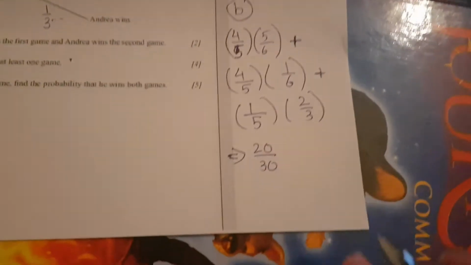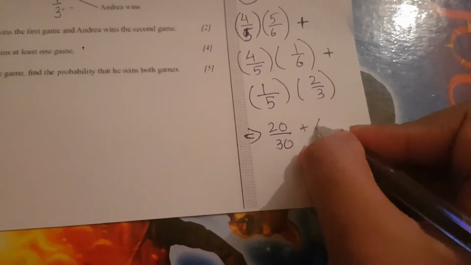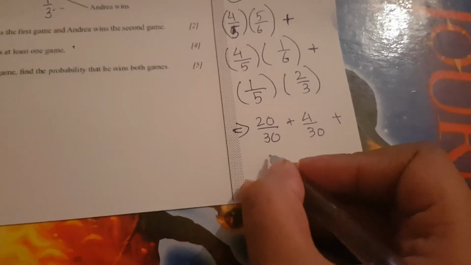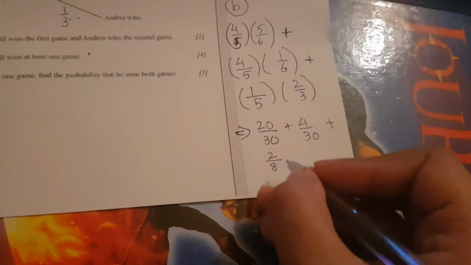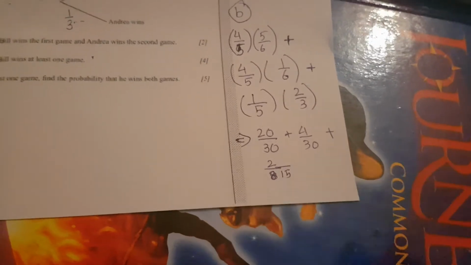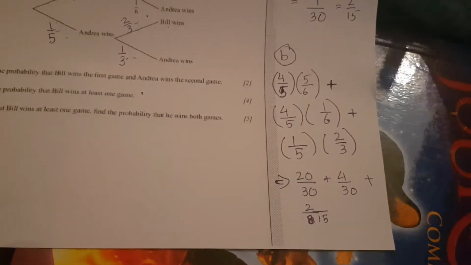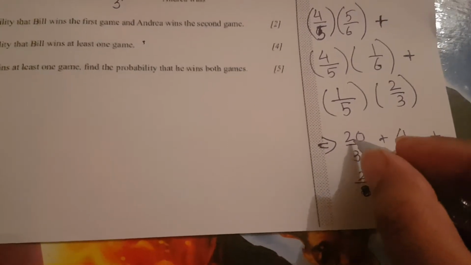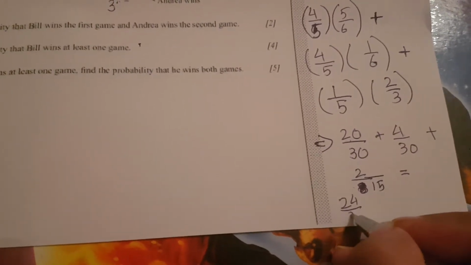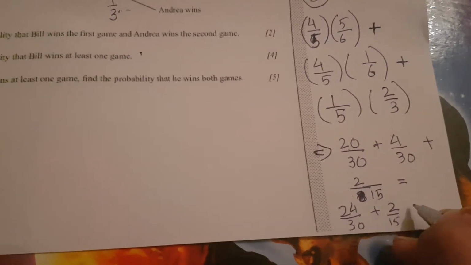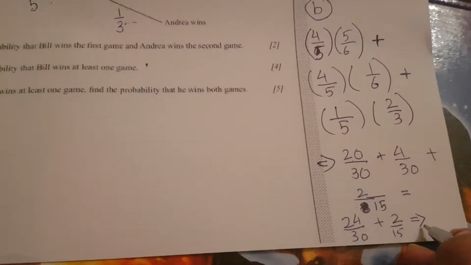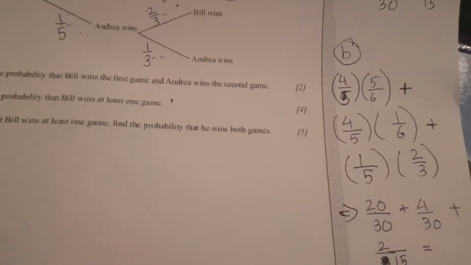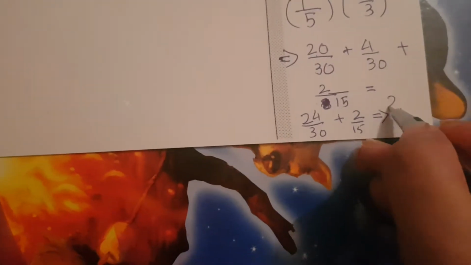This all equals 20 over 30 plus 4 over 30 plus 2 over 15. This equals 24 over 30 plus 2 over 15, which simplifies to 28 over 30.